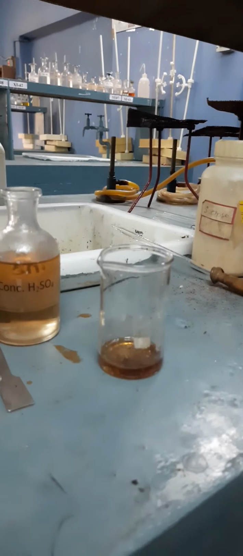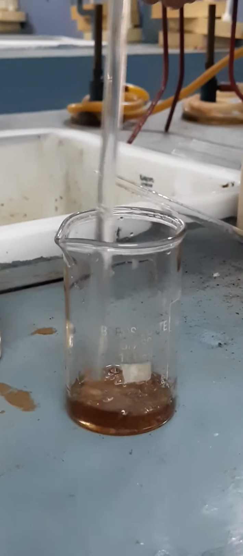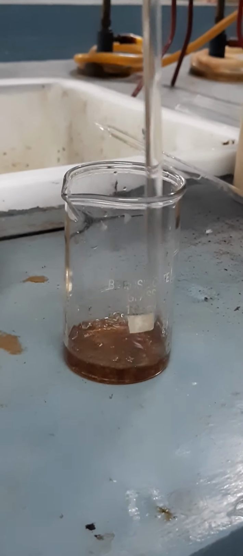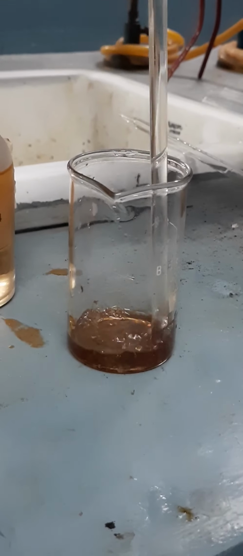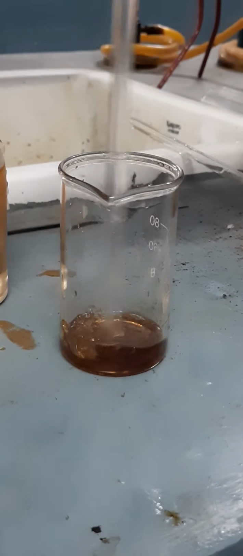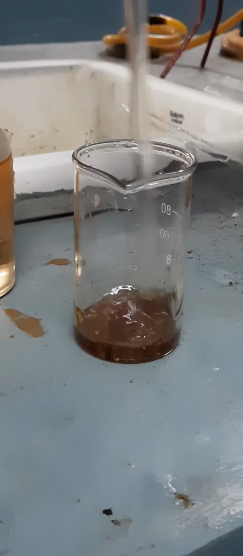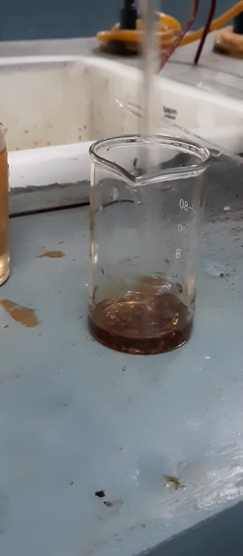If I slowly mix this, it will turn black. You can see that the color is changing and it is turning black.